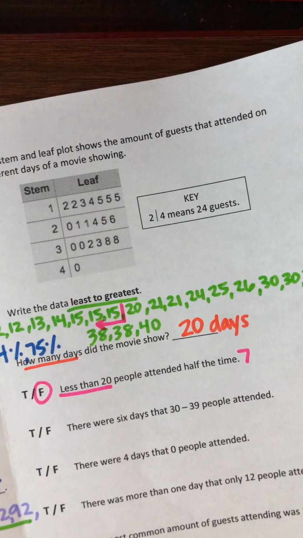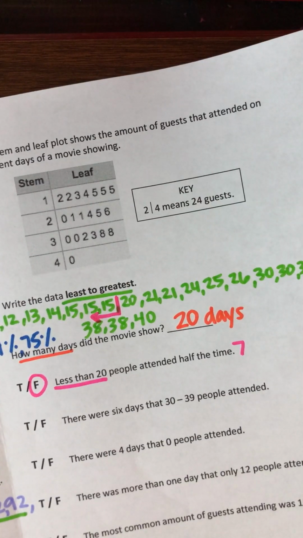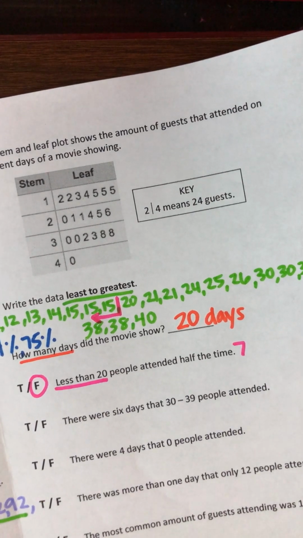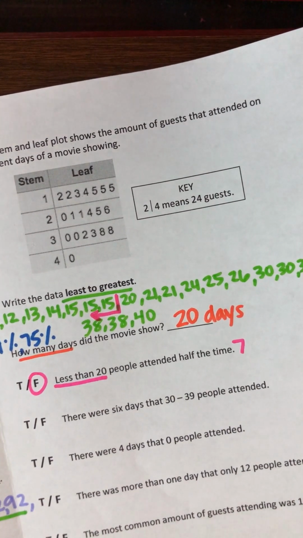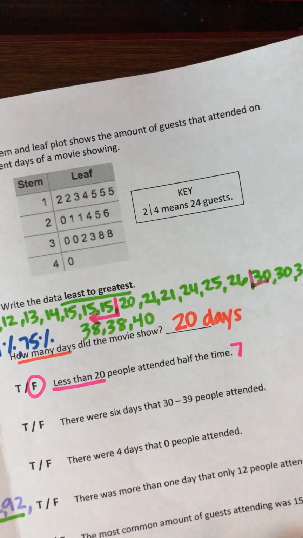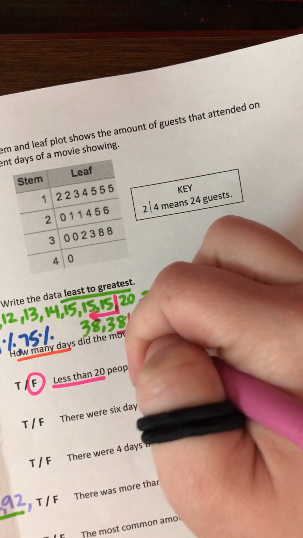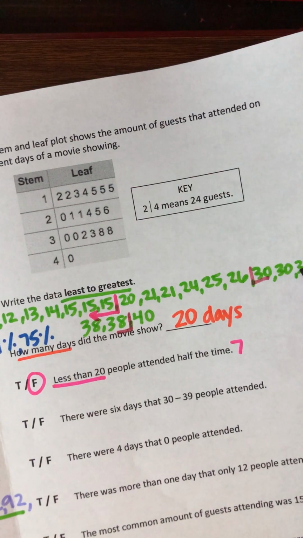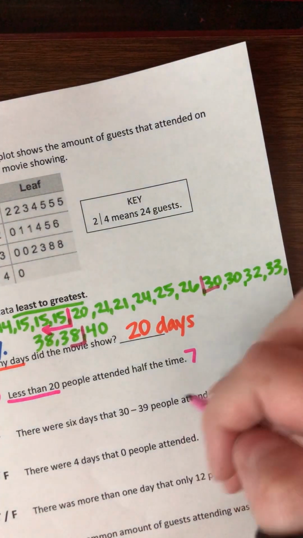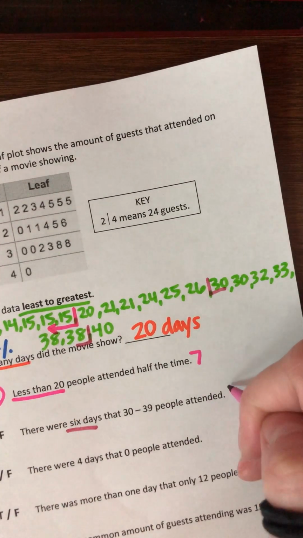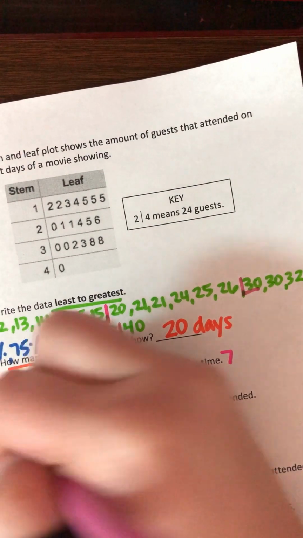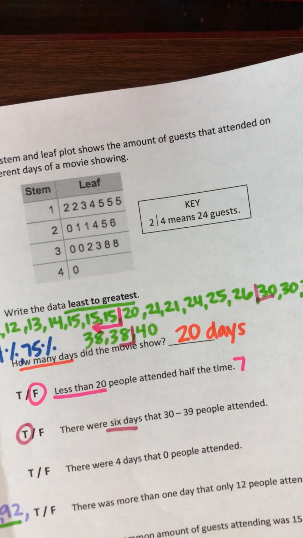All right, the next one says there were 6 days that 30 to 39 people attended. So I'm going to look: 6 days, 30 to 39. Here's 30 all the way up to 39. I have 1, 2, 3, 4, 5, 6. So that is 6 days, and that was 30 to 39 people. So that is a true statement.